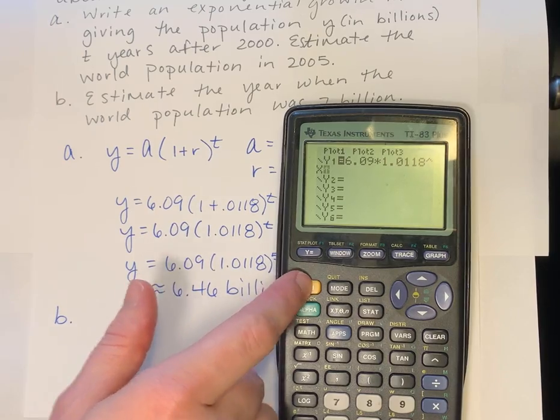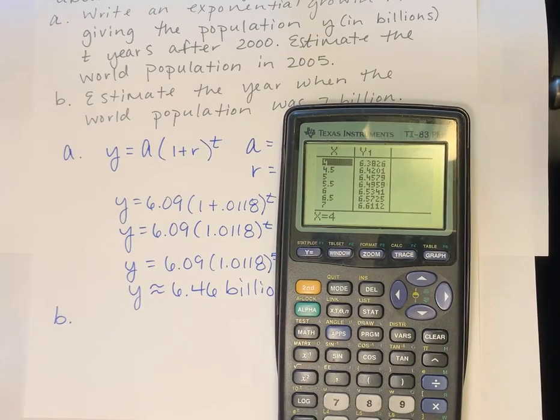And then you're just going to go to second graph. And again, we're looking for when the population is about 7 billion. So we want to look for where our y is approximately 7.